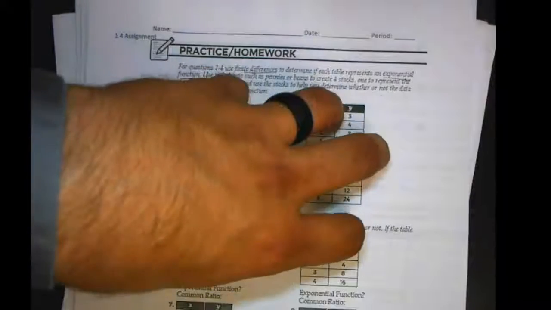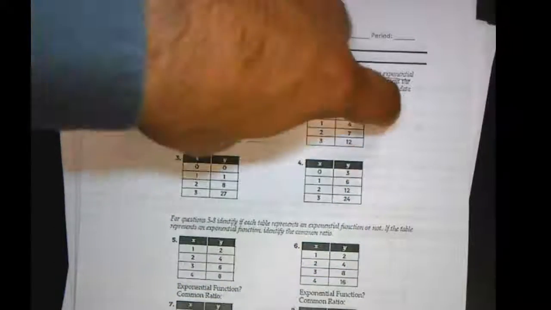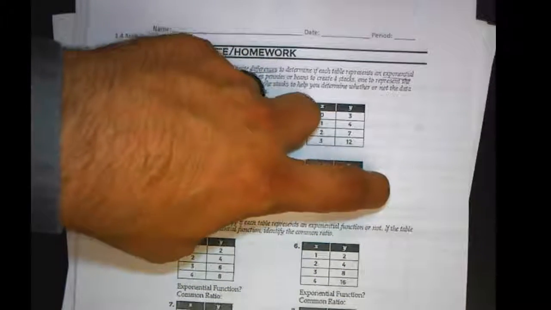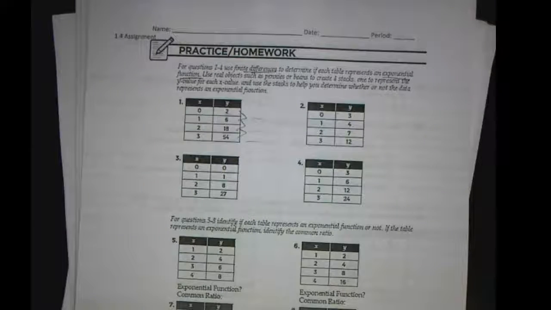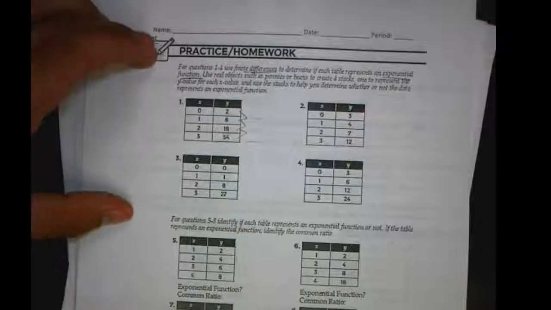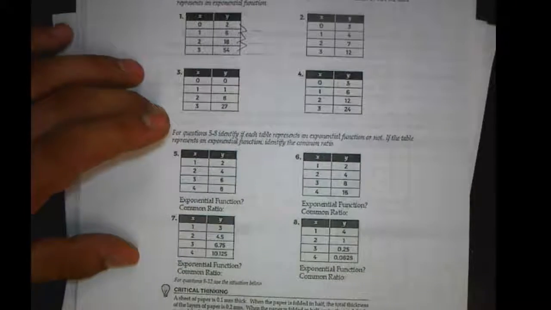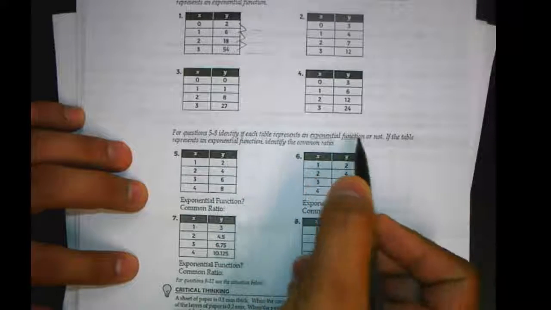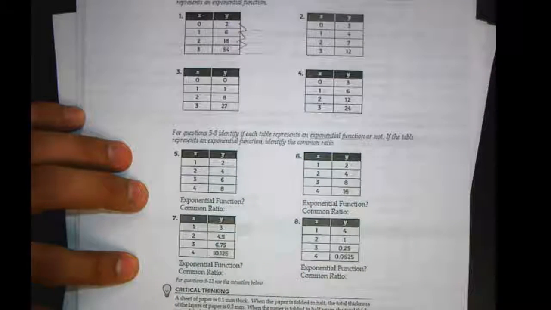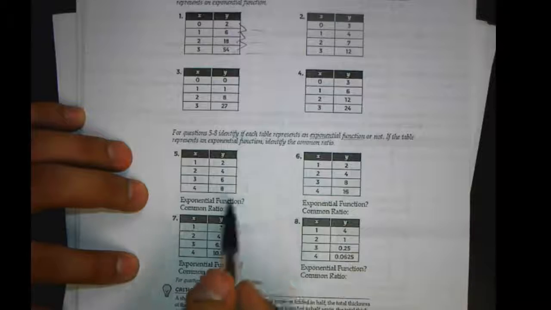So again, on these 4, if they're multiplying by the same number, all you got to do is write exponential. If it's not exponential, you can put none. You don't have to put linear because it's not always linear. Okay, number 5 through 8. You're going to identify if it's an exponential function again. Same thing. But what else are you going to do?